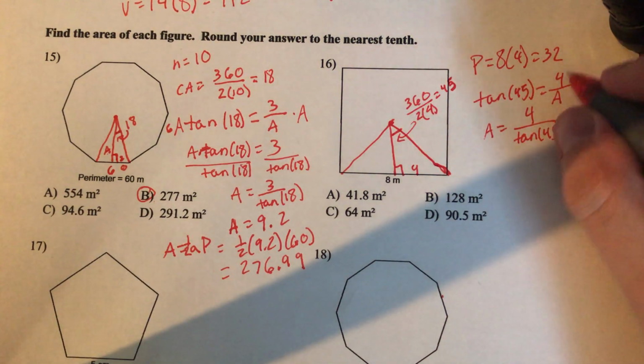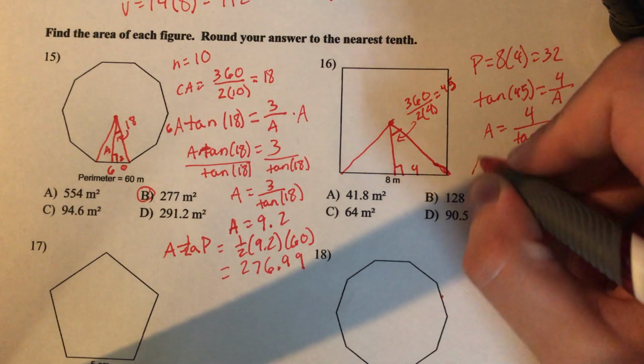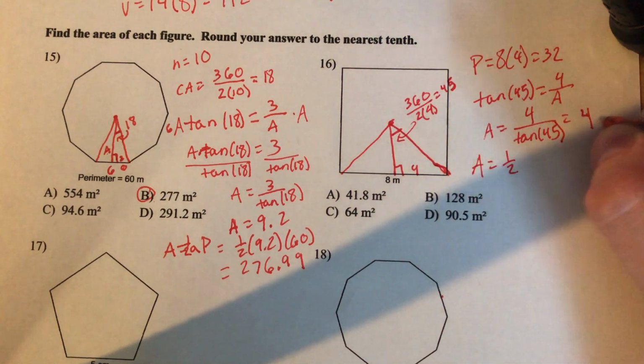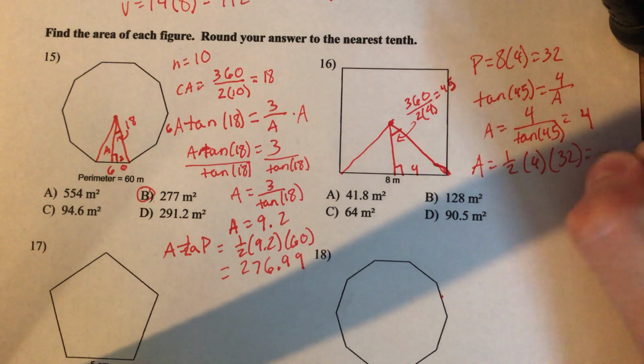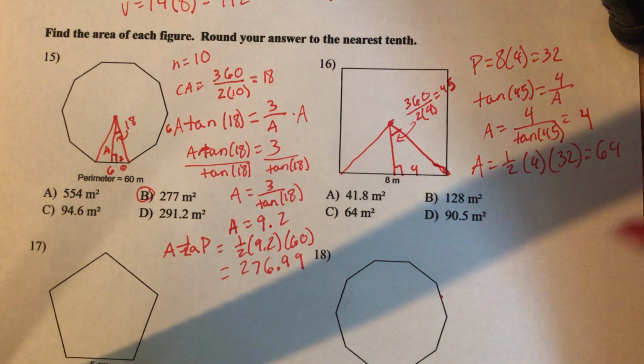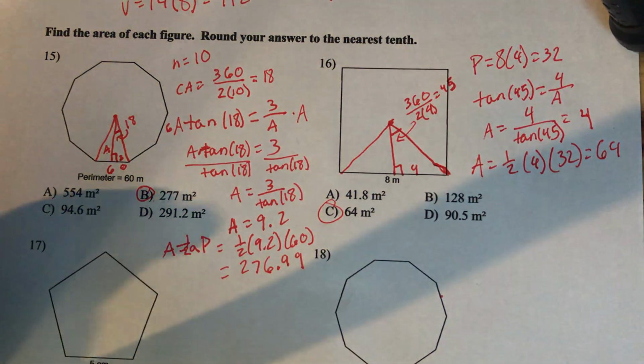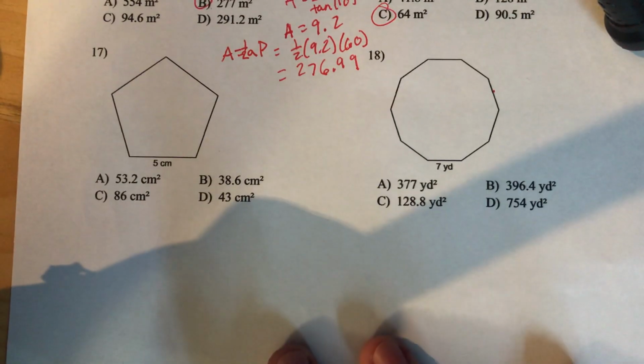So then we know our perimeter is 32, so we're going to plug it into our formula. 1/2 our apothem, which is 4, times 32, which is our perimeter, is 64. So C. All right, here we go. Next one.